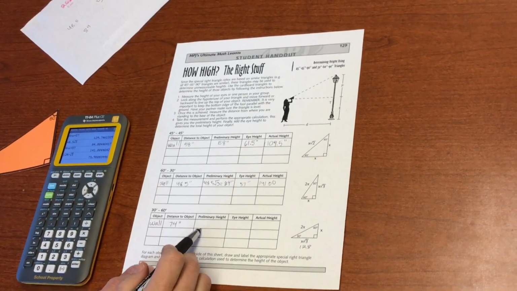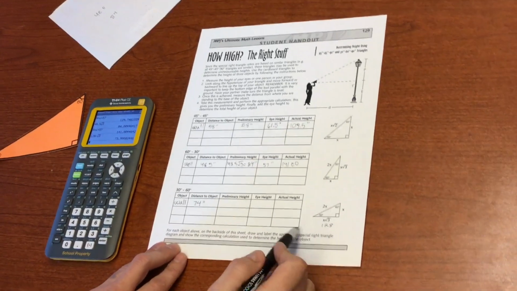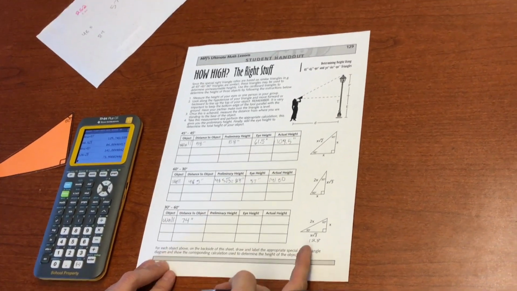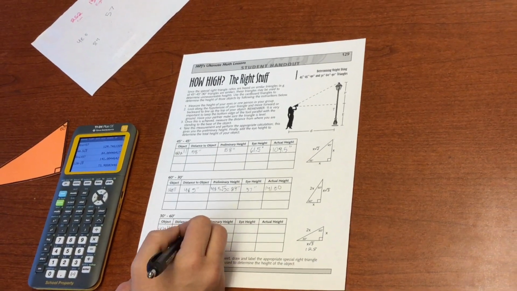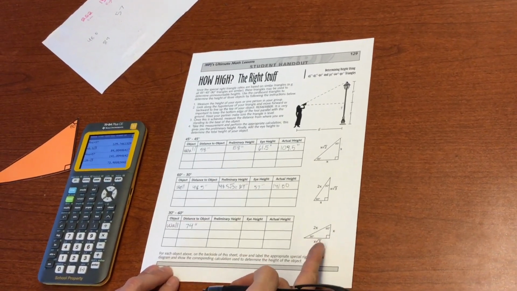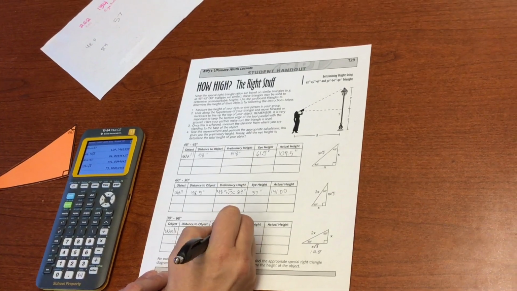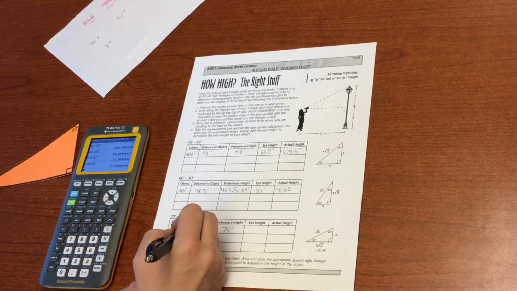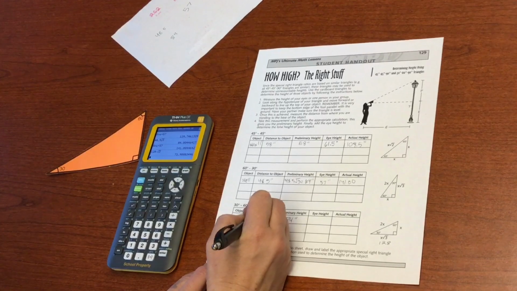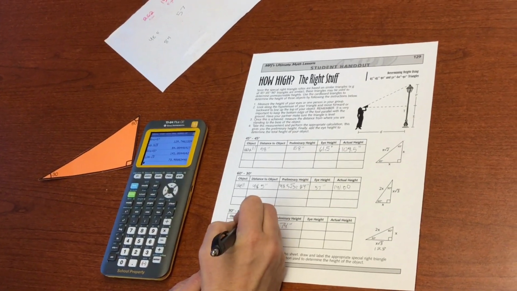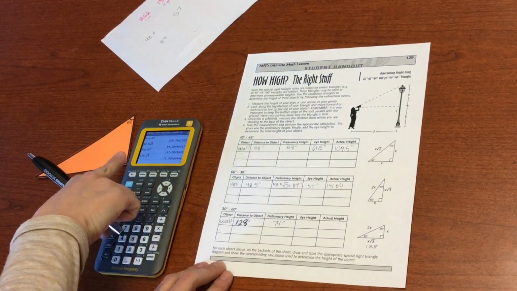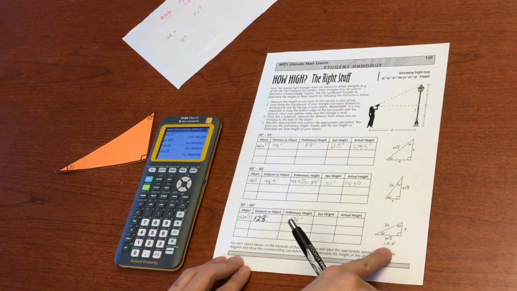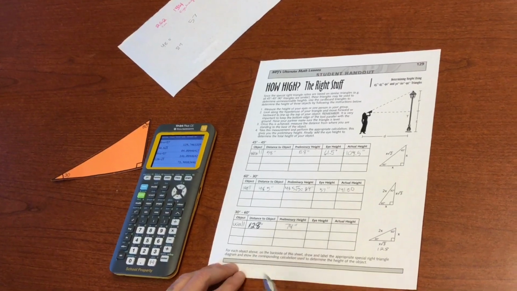My preliminary height is going to be, oh, I'm sorry, this is 128 inches. But when I divide it by the square root of 3, that's actually the preliminary height. The way that I got from the distance to the preliminary is I did 128 divided by the square root of 3. So my x is 74.